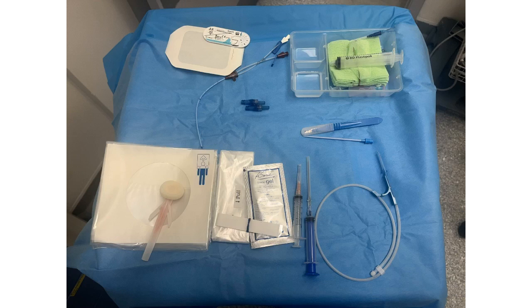This is the basic setup for inserting a temporary hemodialysis catheter. Everything on this table must be sterile. We prepare the drape, catheter kit, syringes, dressing, and ultrasound gel. The key point is simple: set up all sterile items before starting, so the procedure can be done smoothly without breaking aseptic technique. Next, I'll show the steps of the procedure.